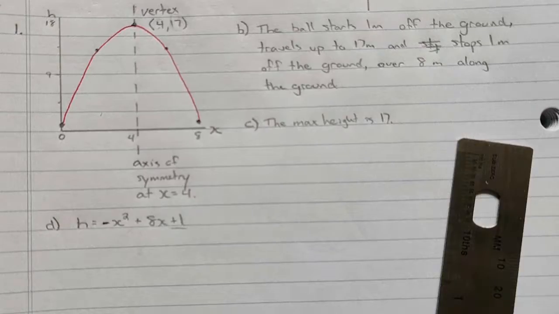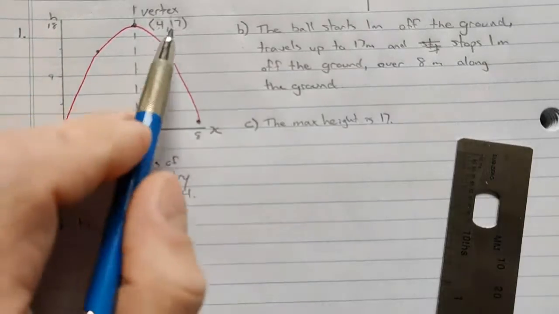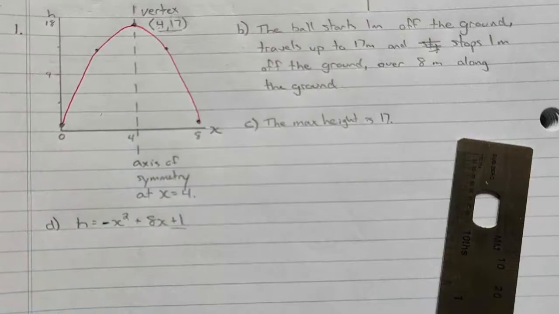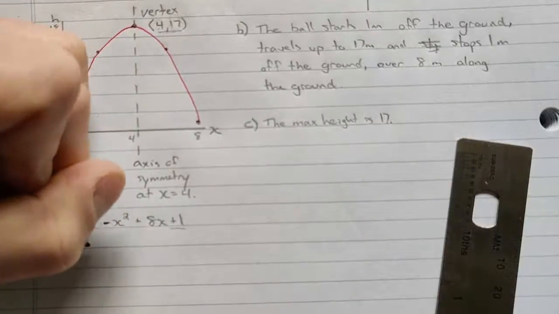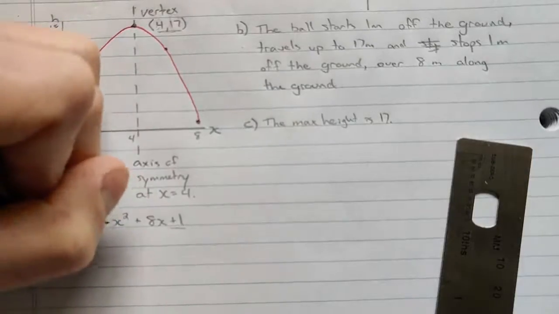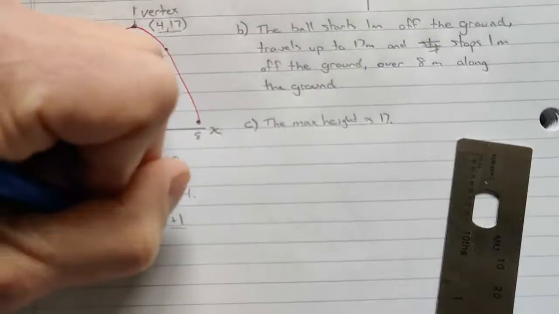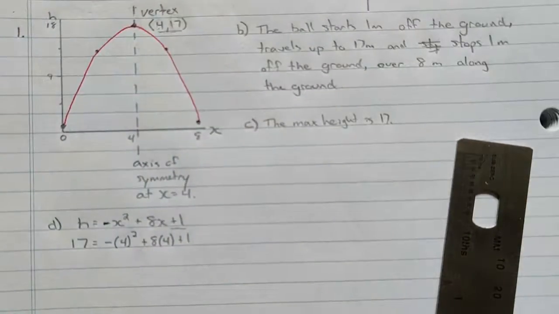And then to test out, so I know this point's good, I'm going to test out one more point, and I'm actually going to test out the vertex. So I'm going to sub these two values, 4 and 17, into this equation. And it's going to help me verify that this is going to work. So 17 would be our height, and when this height is 17, the x value is 4. So just fill that in.